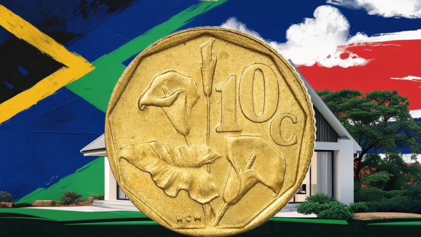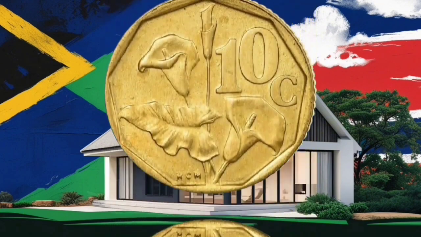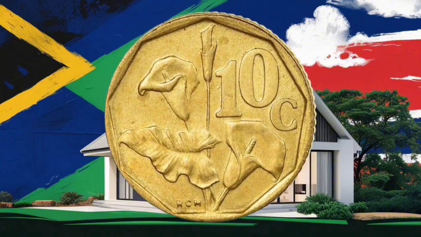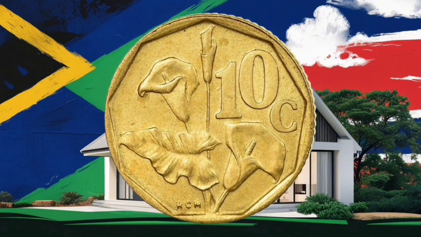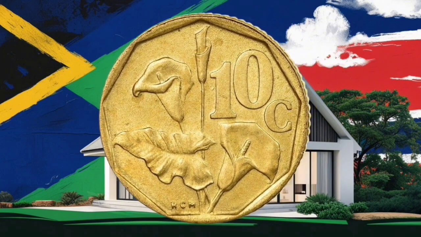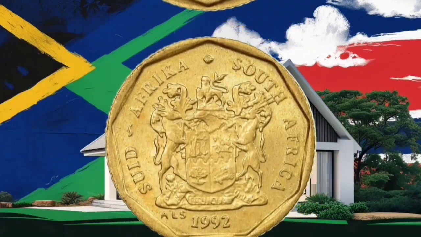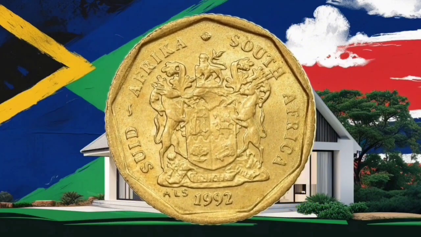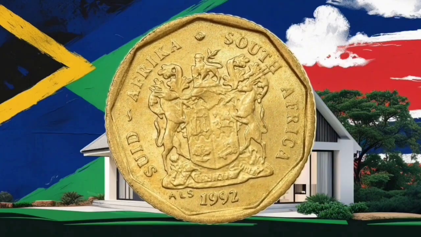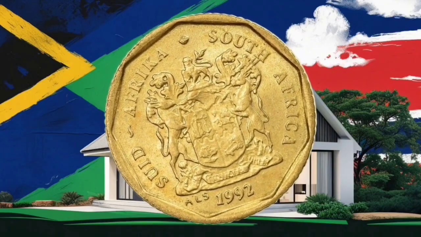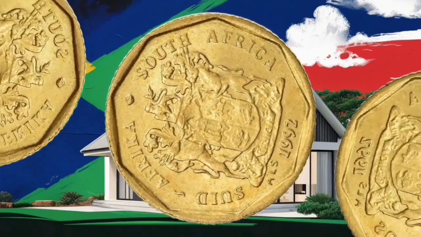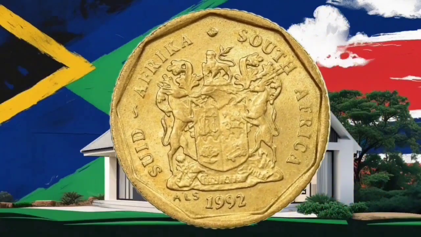Let's talk value. A verified 1992 South Africa 10 cents coin with a mint error, in top condition, has been known to fetch astronomical prices in rare coin auctions. In exceptional cases, rare varieties have been valued at up to $4 million. Yes, you heard that right, $4 million. These coins are extremely rare and are usually sold through private auctions or exclusive collector networks.